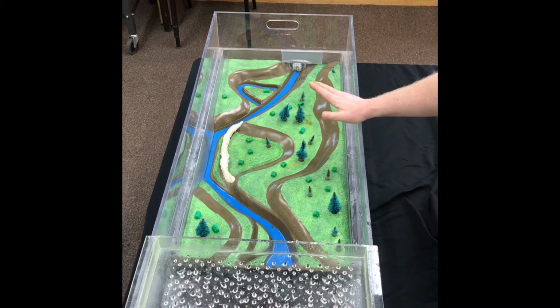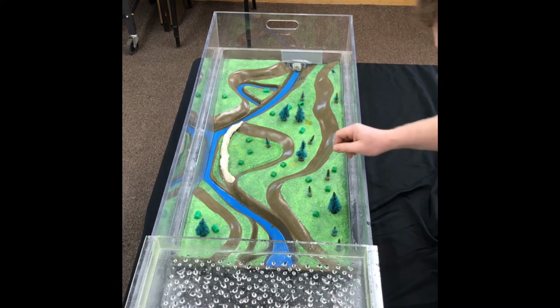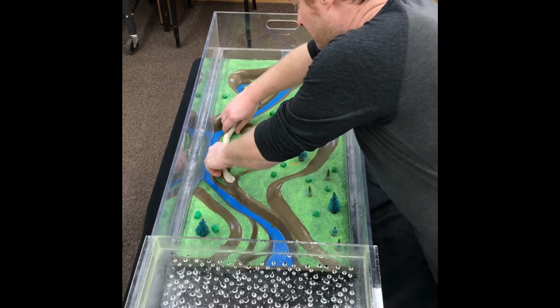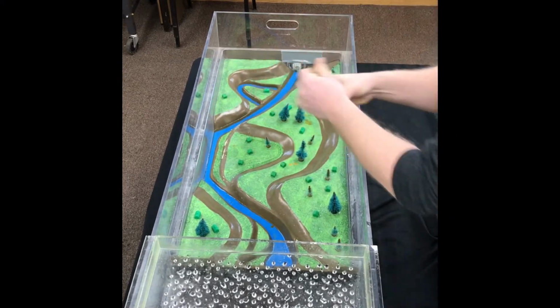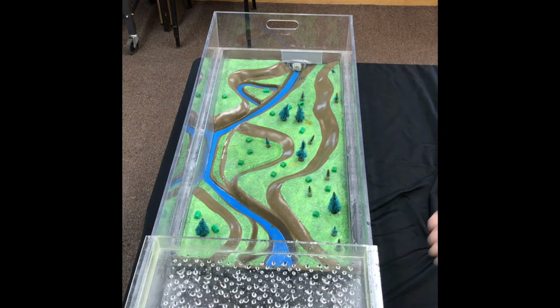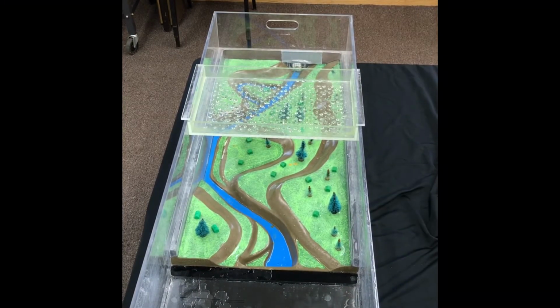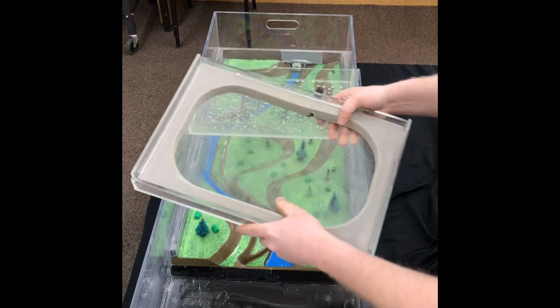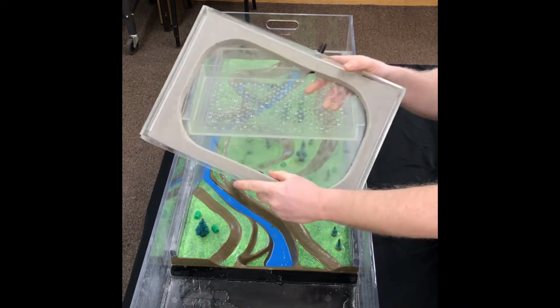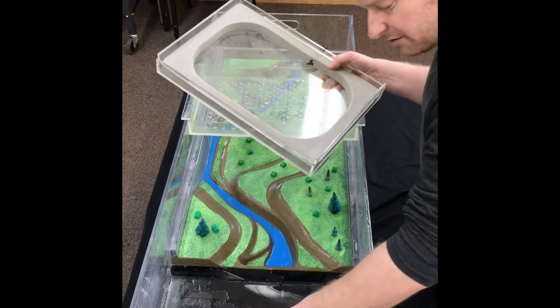Okay, so let's try something else. You ready? We're going to do another experiment. So I'm going to take the levee away. This time, we're going to go back to our parking lot. We're going to install an underground water impoundment system. That's what this is, under the parking lot.